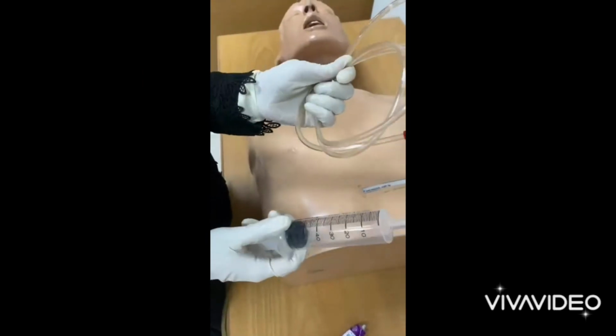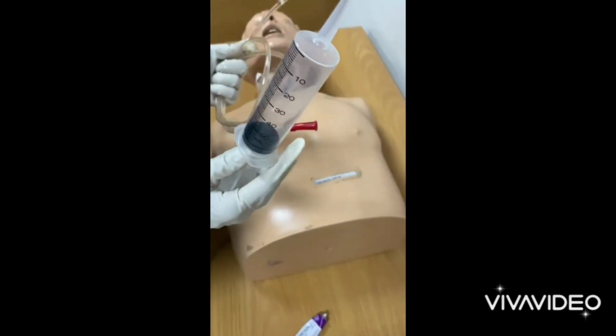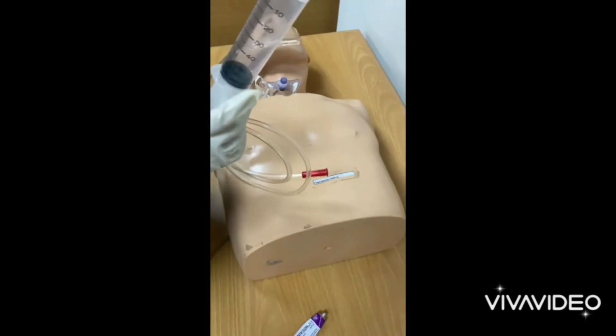Bismillahirrahmanirrahim. This is the NG tube. This is its gastric end and this is the nasal end. This is the feeding syringe. It is up to 60 ml.